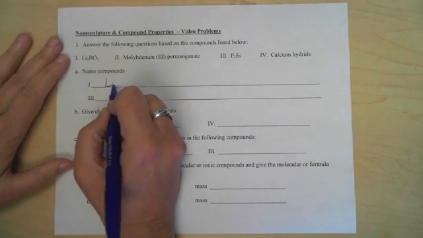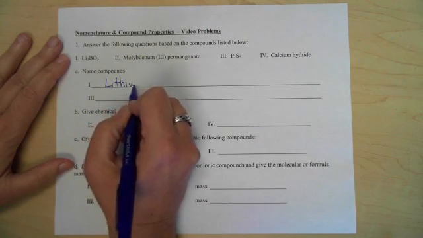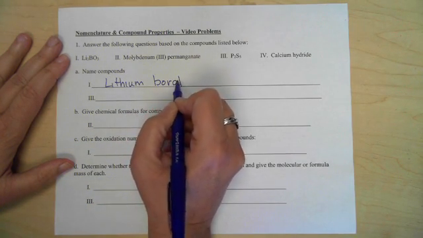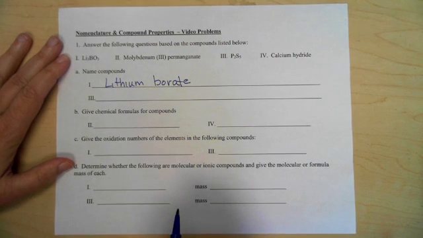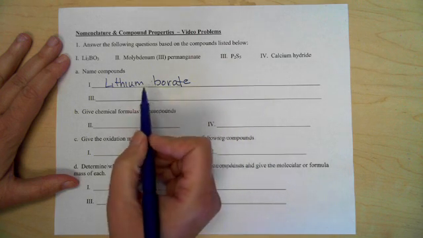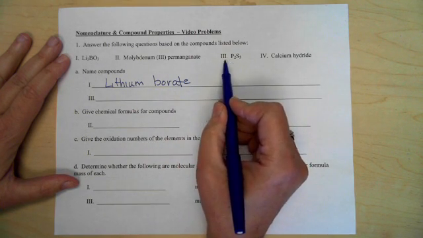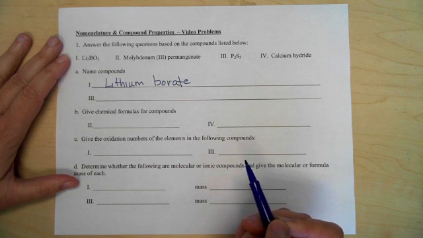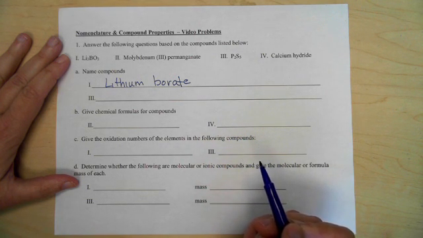This is lithium borate. Borate is one of the polyatomic ions that we were memorizing so that we could use them. This is an ionic compound. Number 3 is a molecular compound, involves only nonmetals.